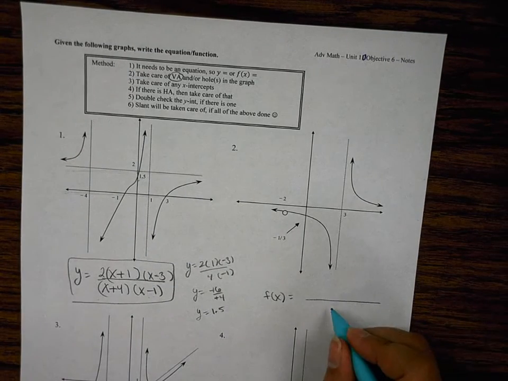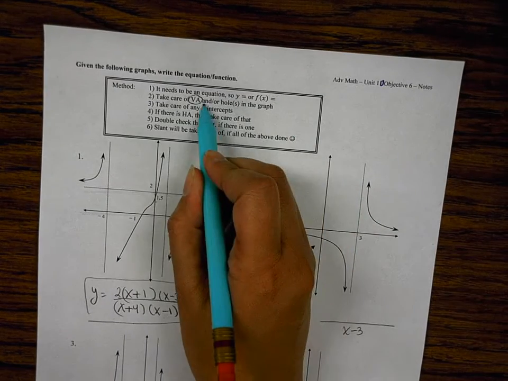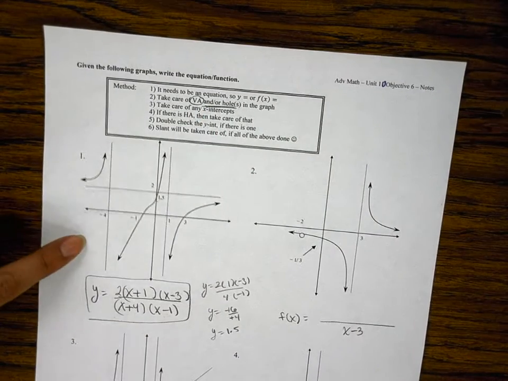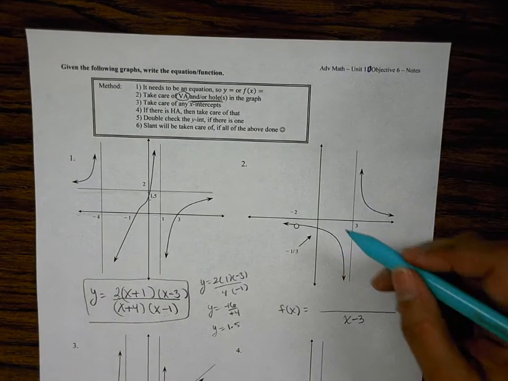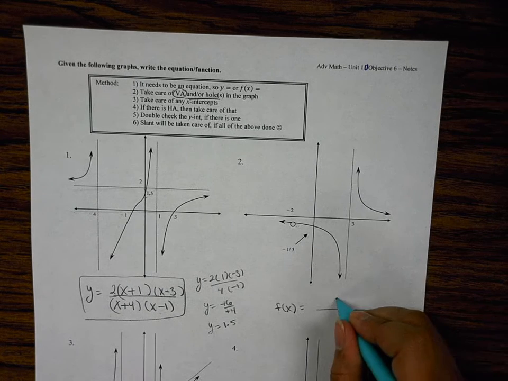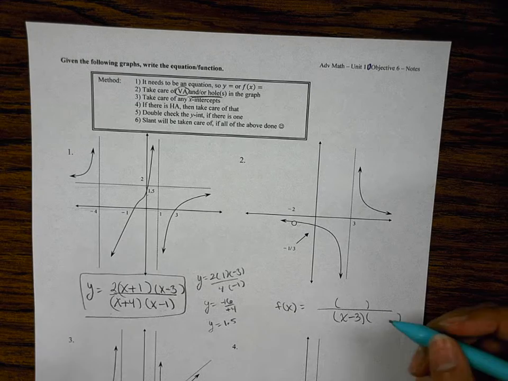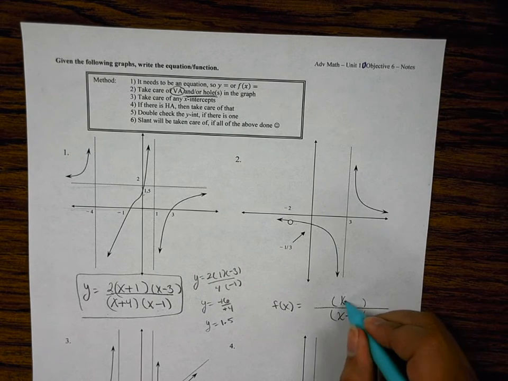Make your fraction. First thing we take care of is our vertical asymptotes. There's only one here, and it's 3, so I'm going to put x minus 3. Now it said or holes. I didn't have any holes here, but I do have one over here. It's at the -2. Remember, holes happen when you reduce, which means I'm going to reduce.